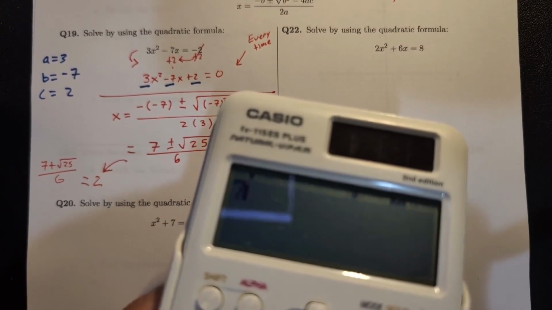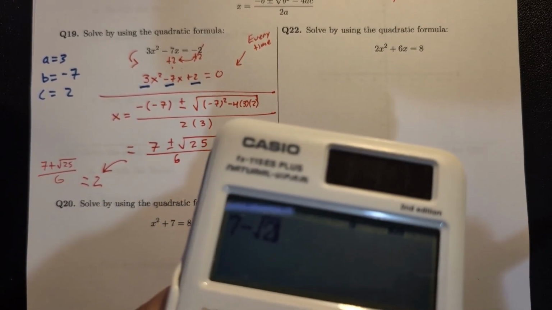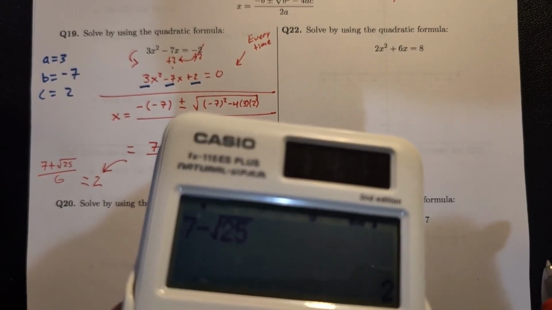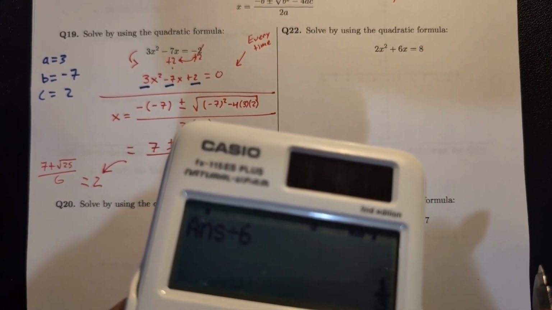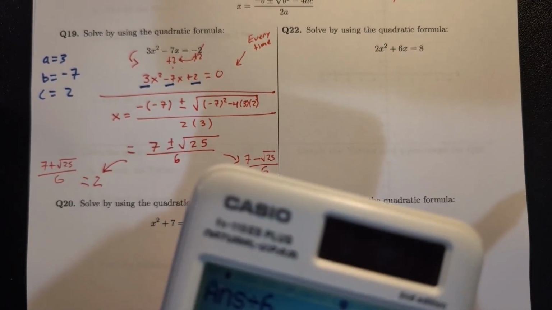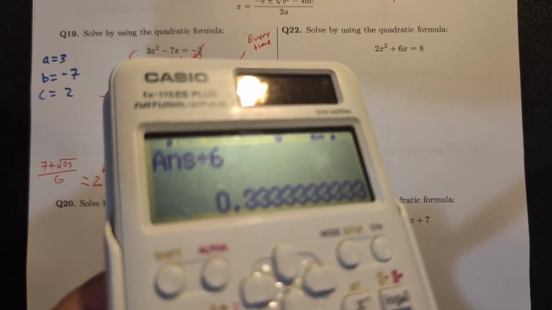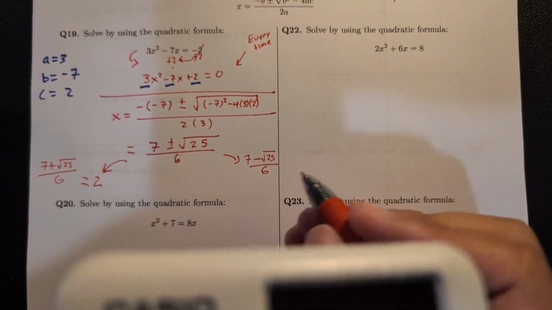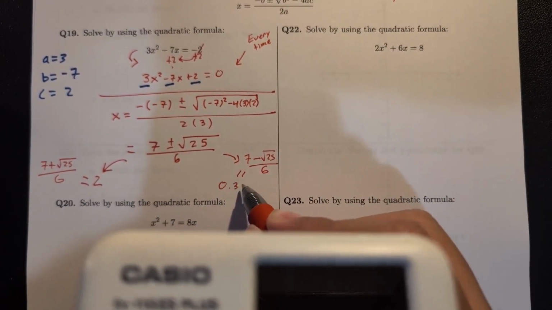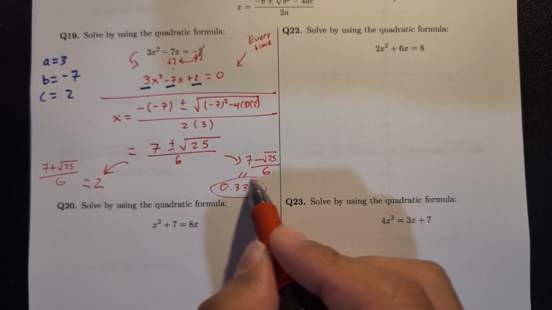We're going to type in the top 7 minus square root of 25. Press enter. Divide by 6. Here I'm getting a fraction. It's going to be 0.33. So this one is 0.333, and then continues forever. These are my 2 answers.